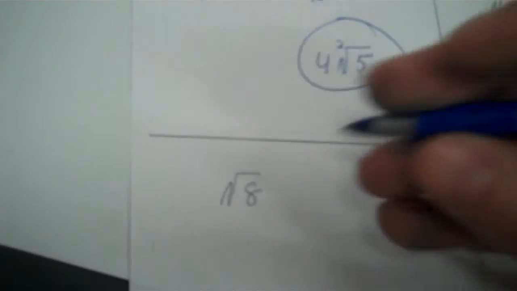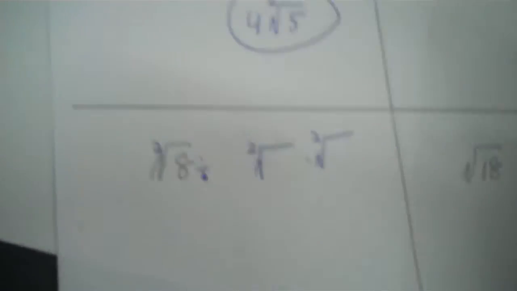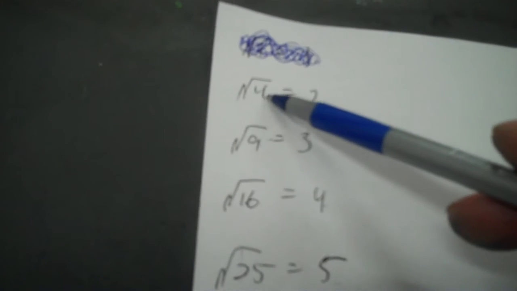Okay, the square root of 8, so I go 2nd square root, 8. That's irrational, so I want you to divide that and rewrite it. Remember, it's a 2 in the radical, 2 square roots. And the only thing smaller than 8 on this list here would be 4.